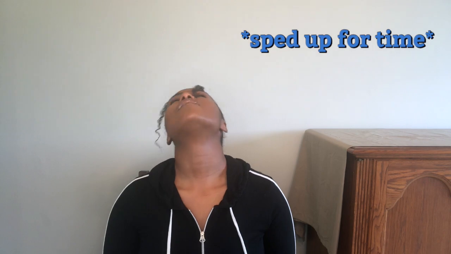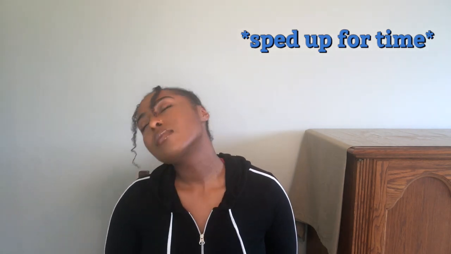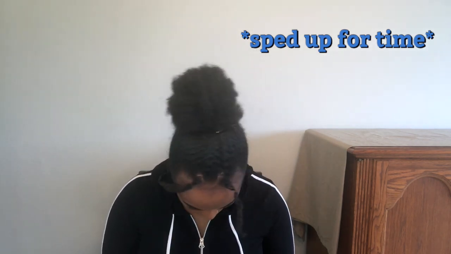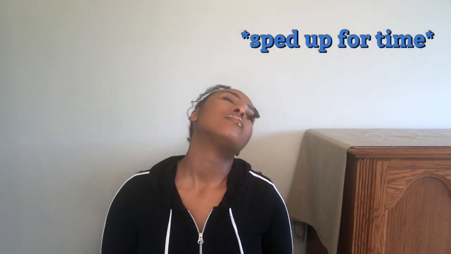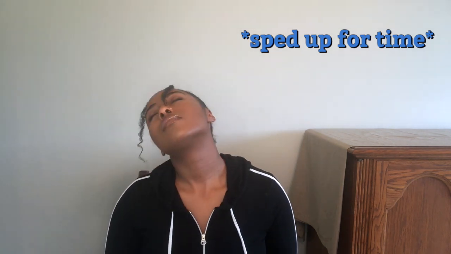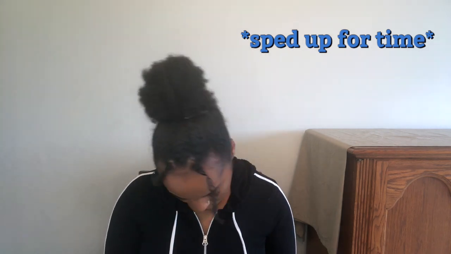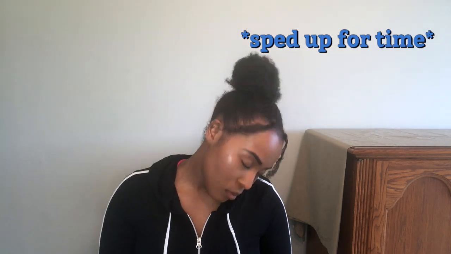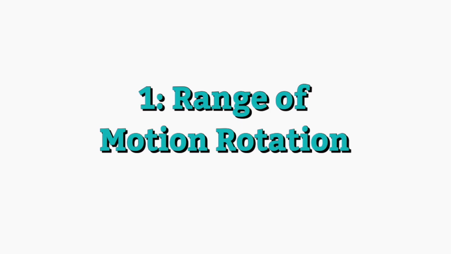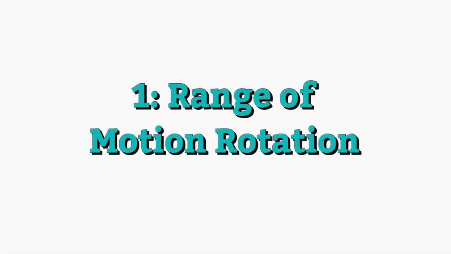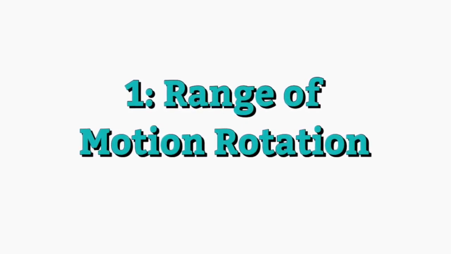So I found a sturdy chair so I don't start to wobble while I'm doing this. We're going to start with a few head rotations. Let's go with 5. Now that our neck has loosened up a little, let's start with a range of motion rotation.